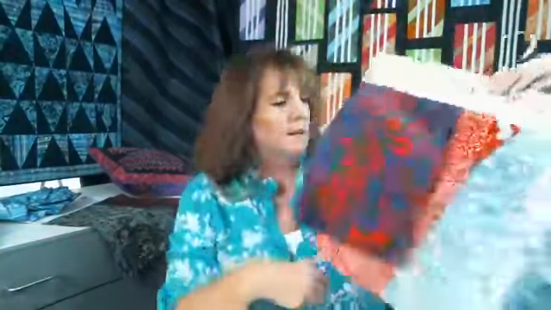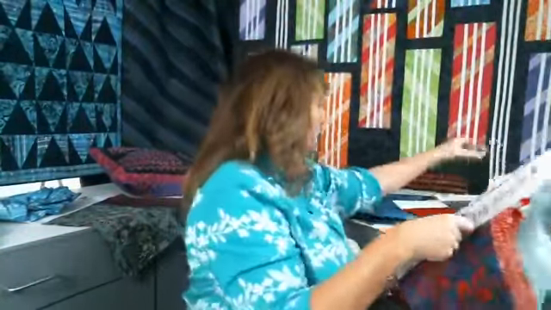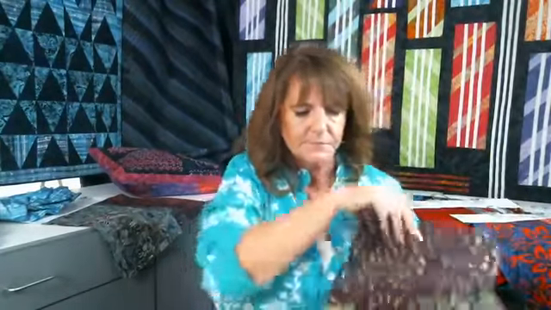Okay, let's talk about another zigzag. This one right here. So what did I do? When I drew it, I put the floral inside the zigzag. So the floral's inside the zigzag, that's applied first, and then the ground is applied after.